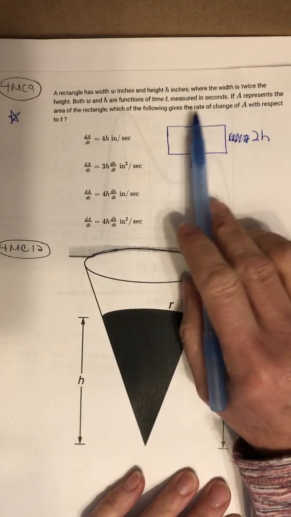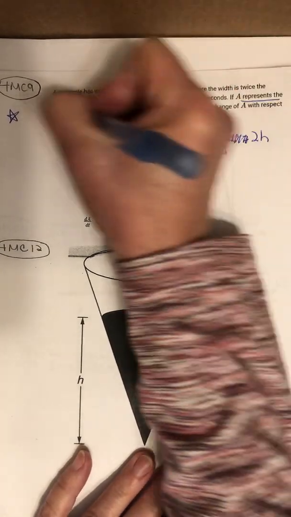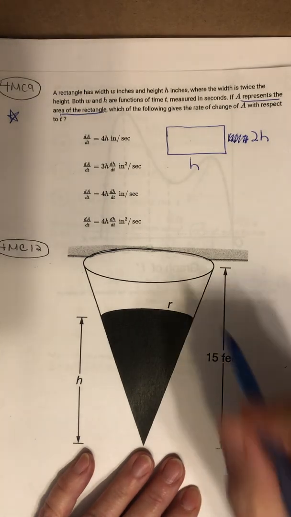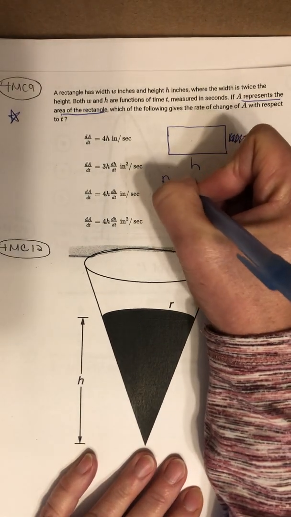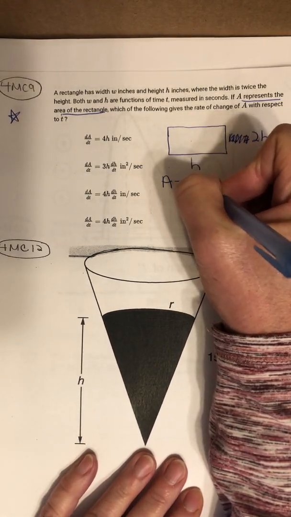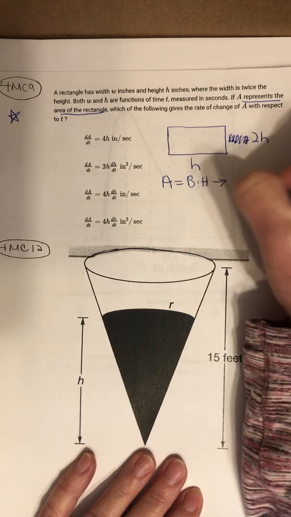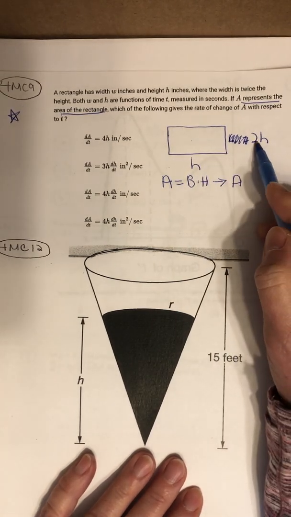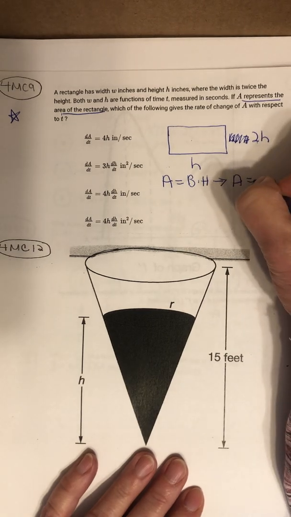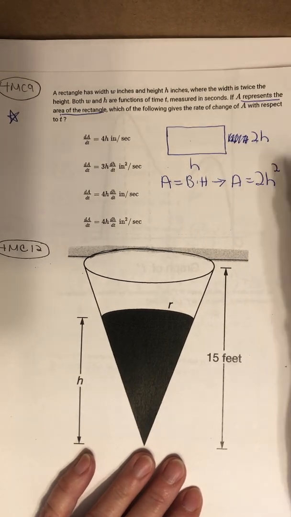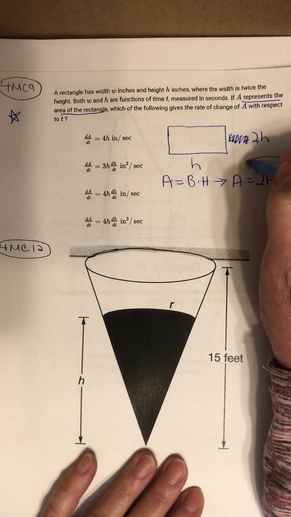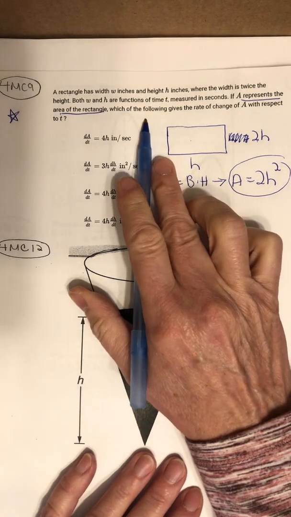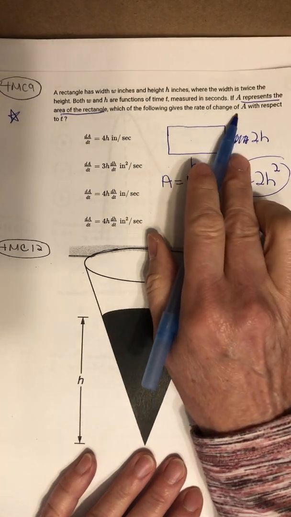If A represents the area of a rectangle, looks like we better write that. Area equals base times height for a rectangle. So my area is 2h times h, which is 2h squared. So there is my area of the rectangle. Which of the following gives the rate of change of A?